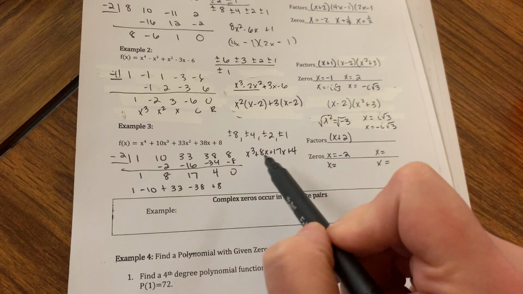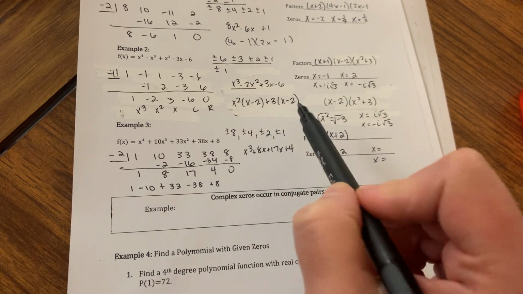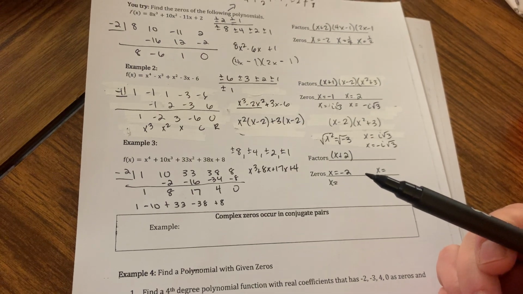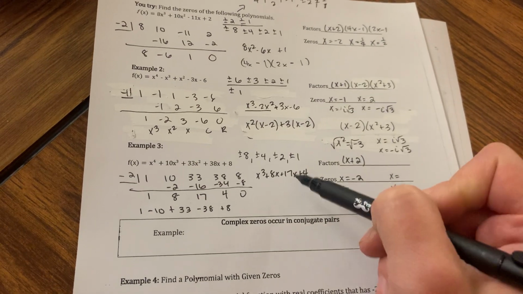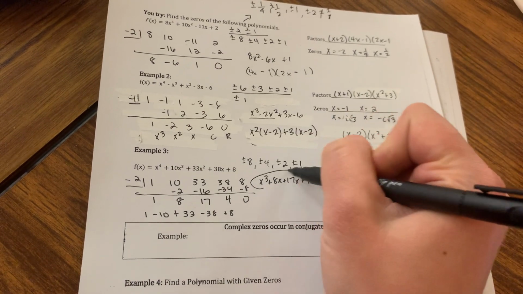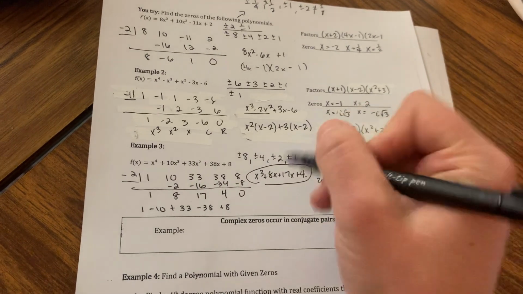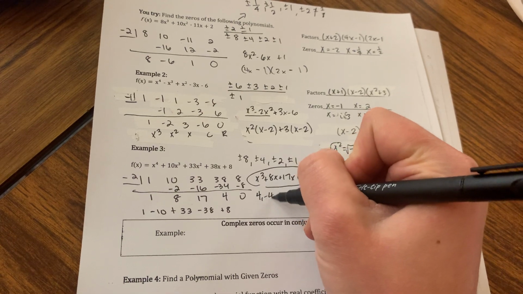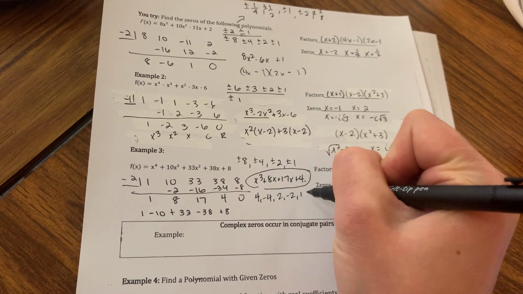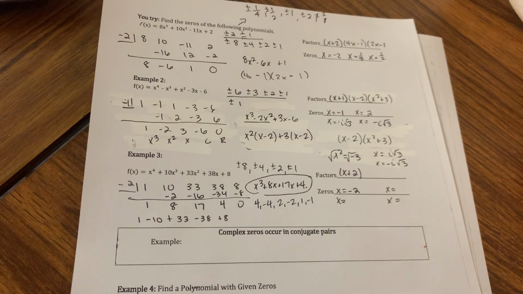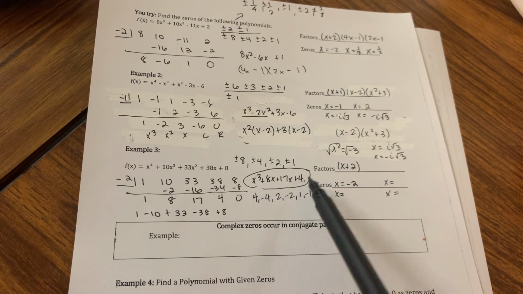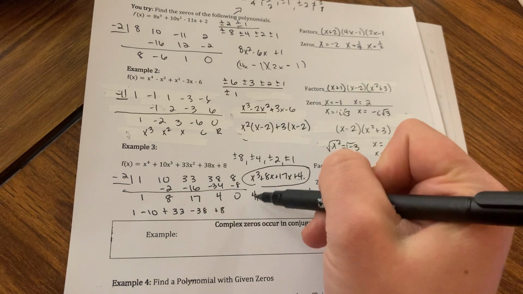Oh boy, we can't use grouping here. I can tell right away that we're not going to get the same thing twice. So what are we going to have to use again? Rational root. So we have factors of 4 over factors of 1. So I could try a 4, a negative 4, a 2, a negative 2, a 1, or a negative 1. Which one's going to work? Well, it's all pluses, so I know none of the positives are going to work.